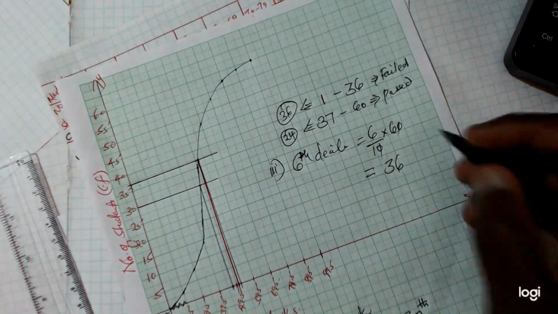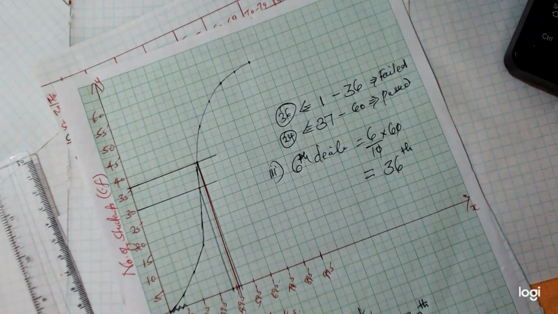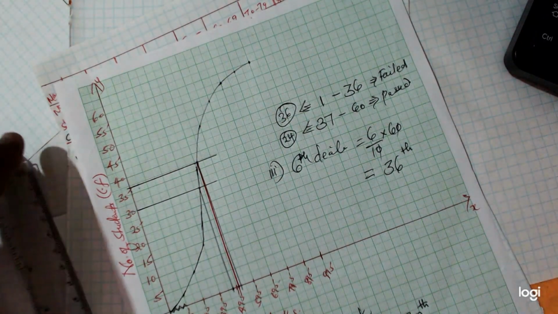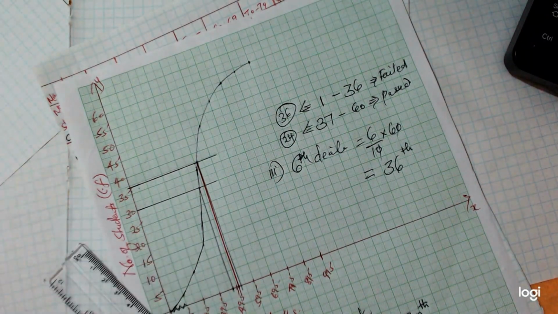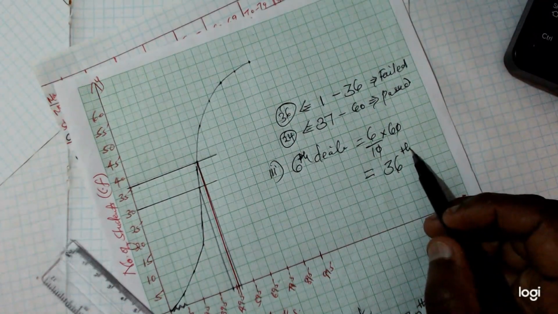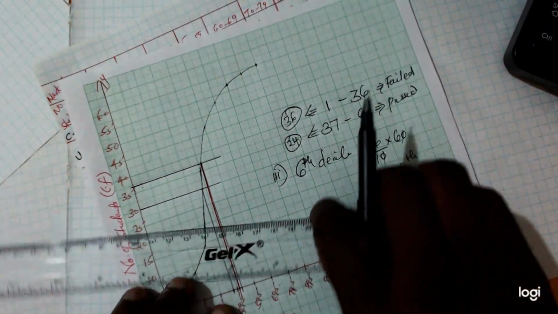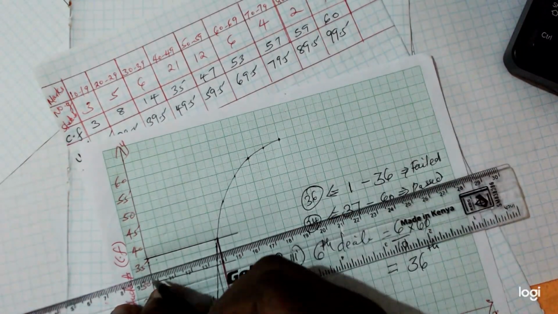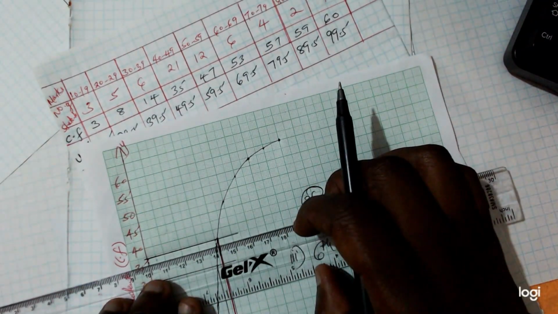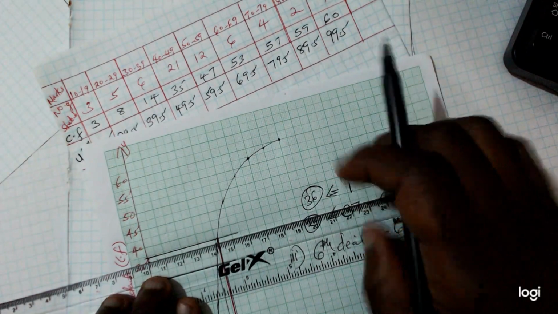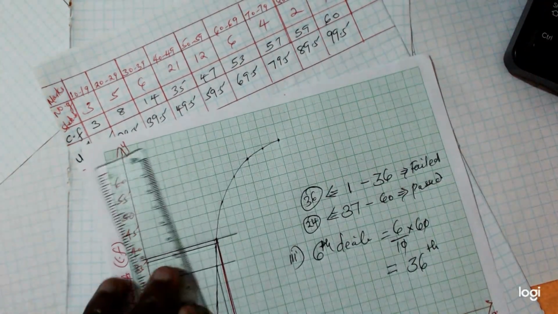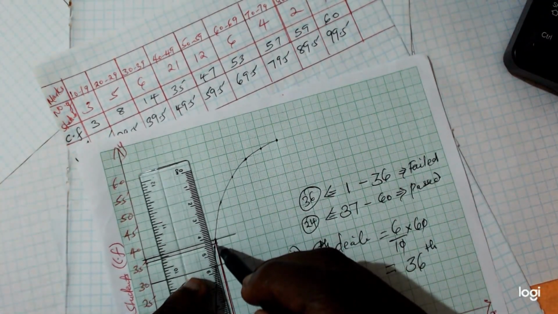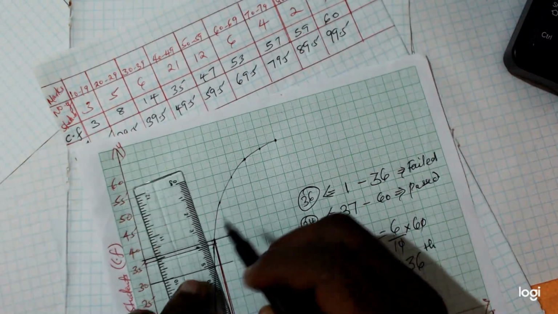So this gives us the position of the sixth decile. So we now go to get the mark scored by the 36th student. We simply go to the graph, where we have the 36th student. So the 36th student is here. Draw a straight line, and where it touches the curve, then you drop down.